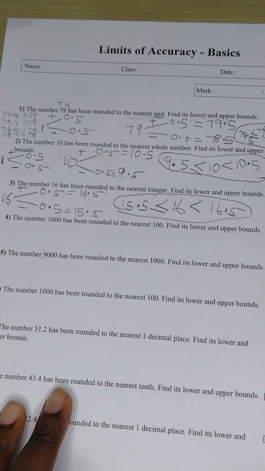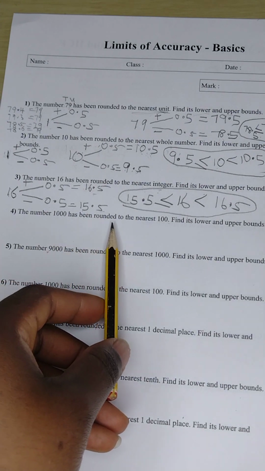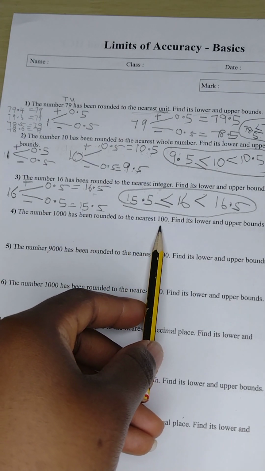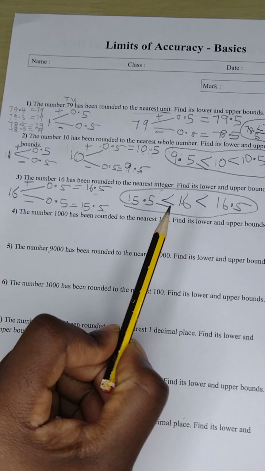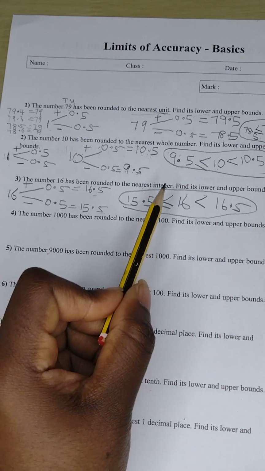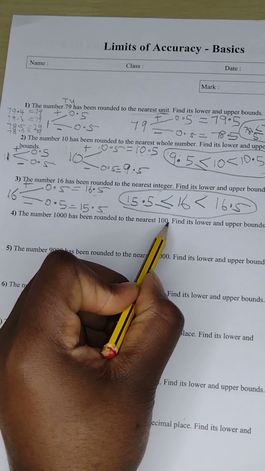Okay, on to number 4. The number 1000 has been rounded to the nearest 100. Find its lower and upper bound. I love this one, fantastic. Now here, they didn't say nearest integer or nearest whole number or nearest unit. You're dealing with nearest 100.